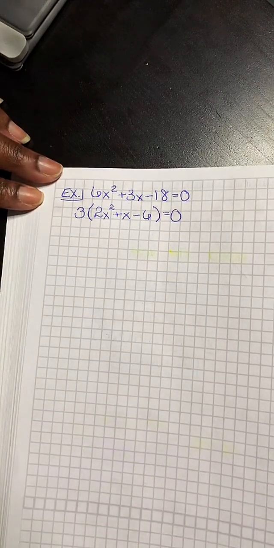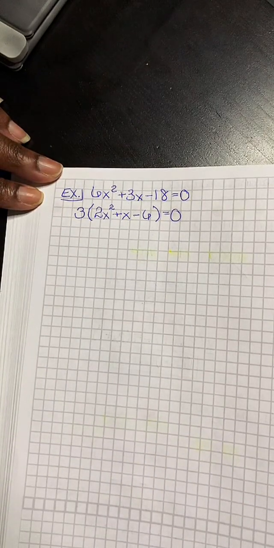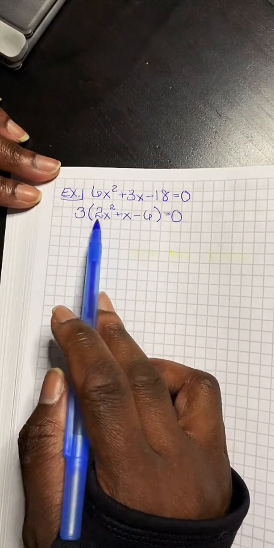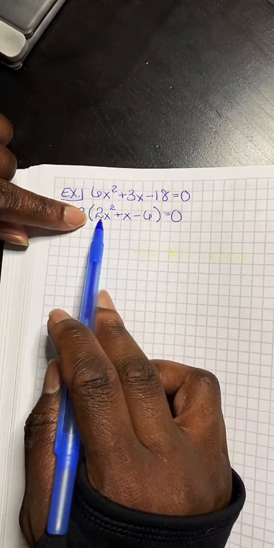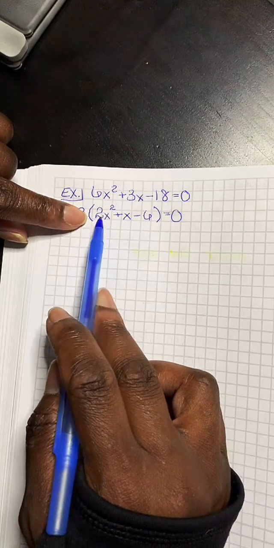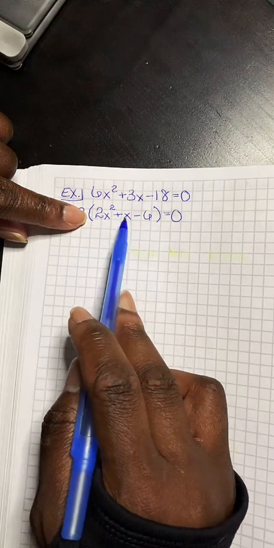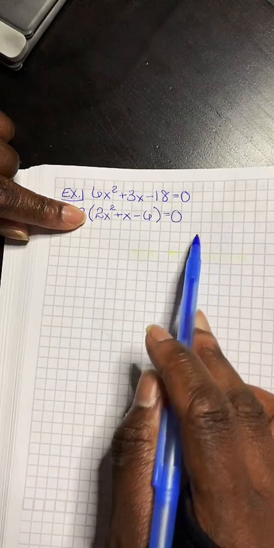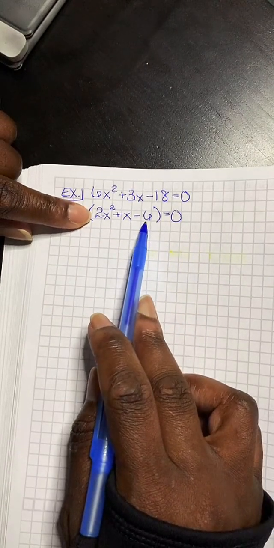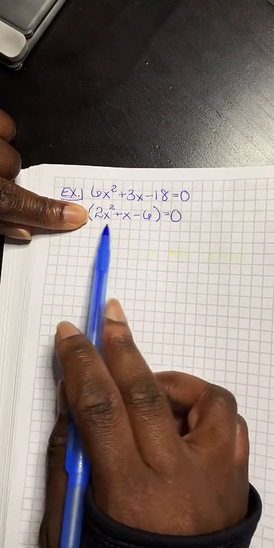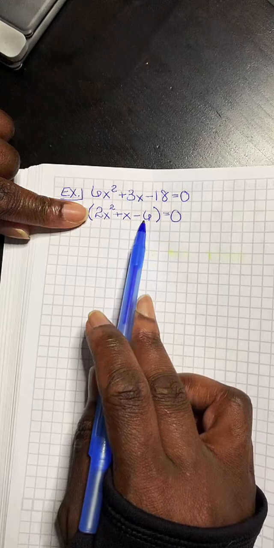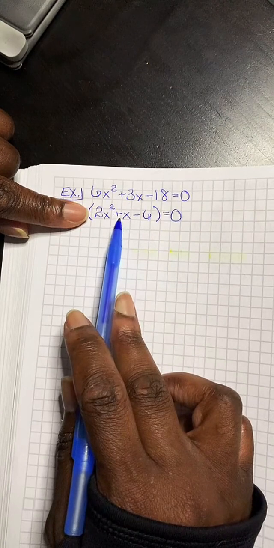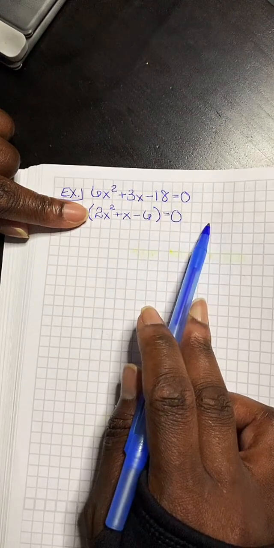So now, just like we mentioned yesterday, we always take a look inside of our parenthesis. Right here, inside the parenthesis, we have 2x squared plus x minus 6. If I were to do the cross, that means I would multiply my a and my c. So I would get 2 times negative 6, which gives me negative 12. And my b would be a positive 1.